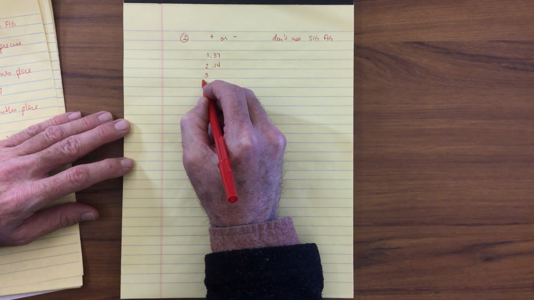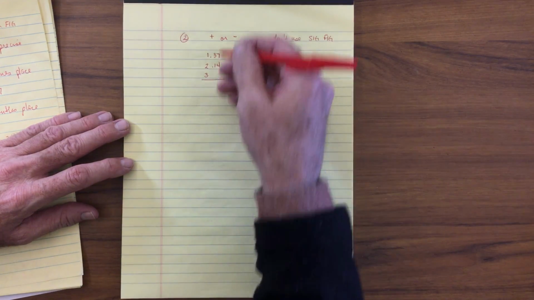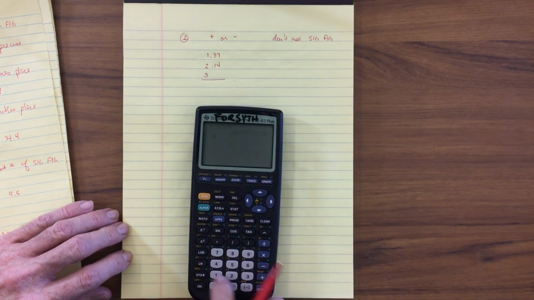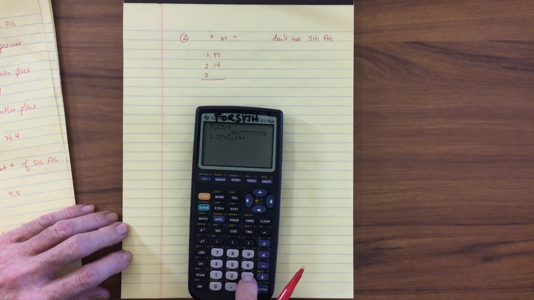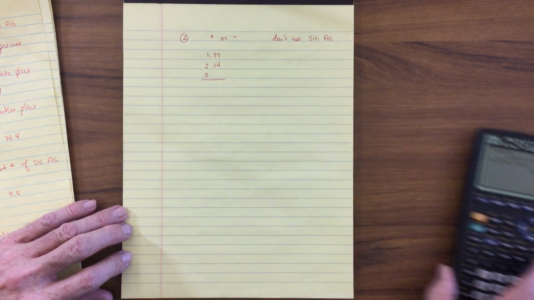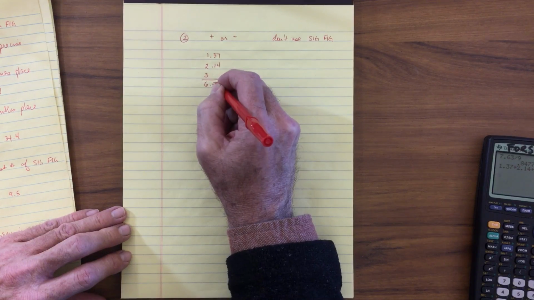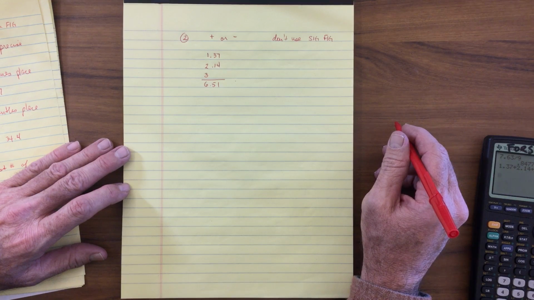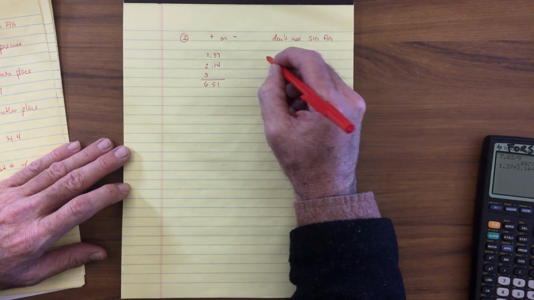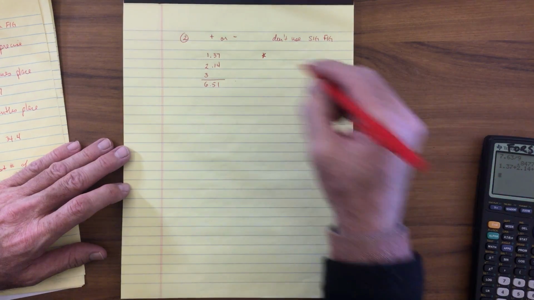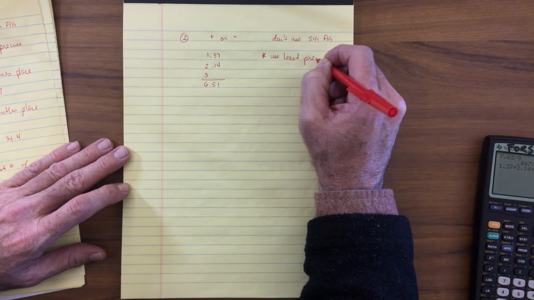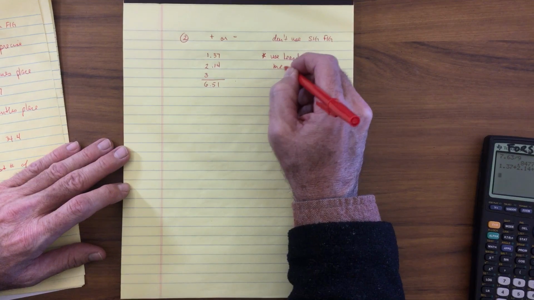If we add these on a calculator, and for this you're able to use your calculator, you just show your work like this and what the answer is. So let's go ahead and add this on the calculator. 1.37 plus 2.14 plus 3 would give me 6.51. So we have 6.51. However, in significant figures, that is not the correct answer. So what we need to do is use the least precise measure. That's the big key for adding and subtracting. You use the least precise measure.